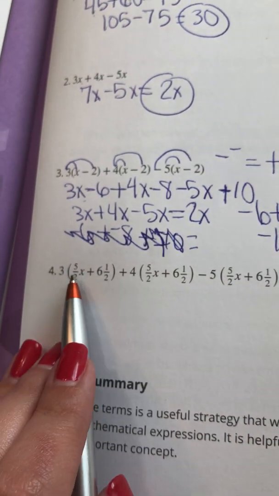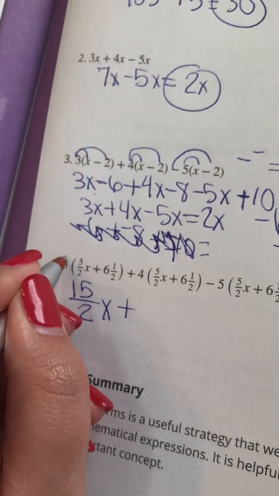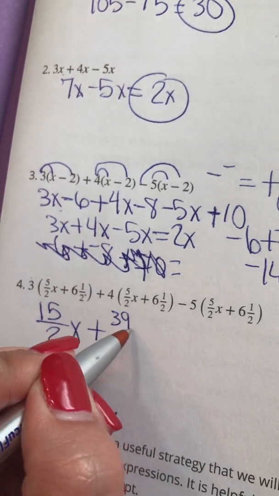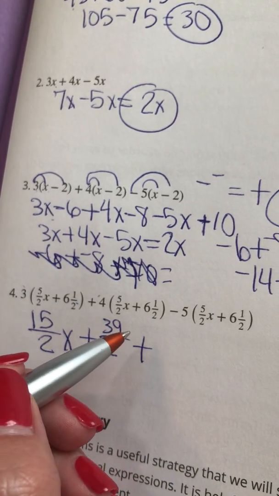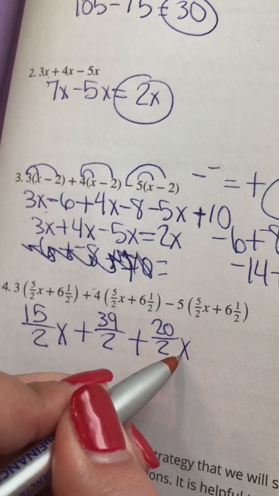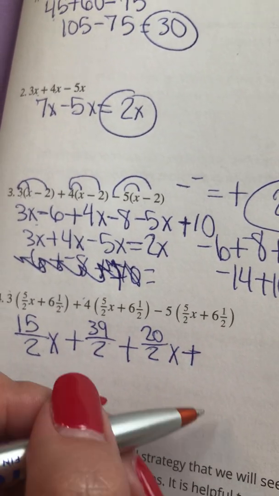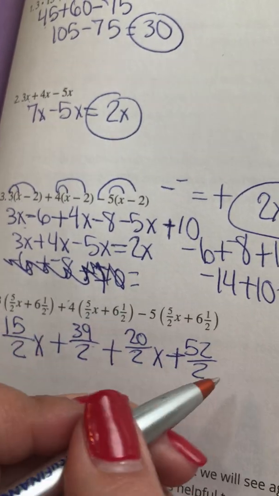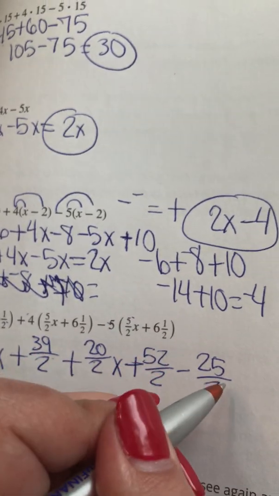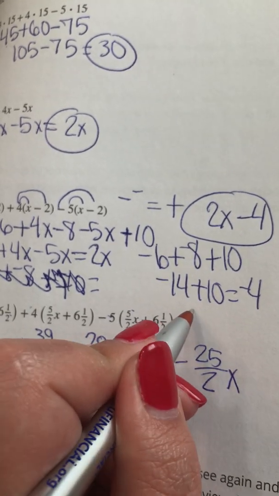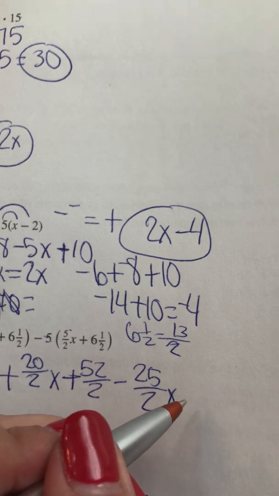So now 3 times 5 halves x is 15 halves x plus this times that equals 39 over 2. 4 times the first one is 20 over 2x. Notice I'm keeping it in the 2 denominators so that it'll be easier whenever I have to combine terms. This is 52 over 2 minus 25 over 2. So 5 times 5 is 25, and then you keep the 2 right there. And then this you have to turn to an improper fraction, so 6 and 1/2 is the same thing as 13 halves. So multiply that by each item.